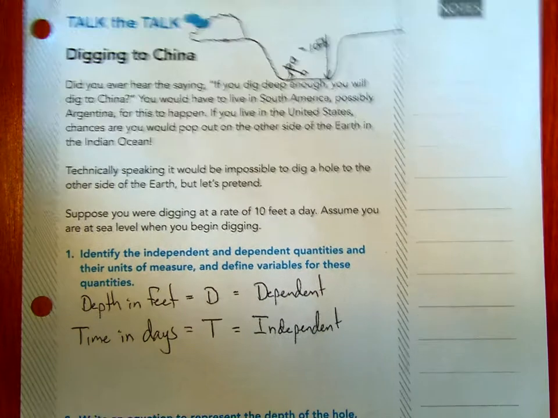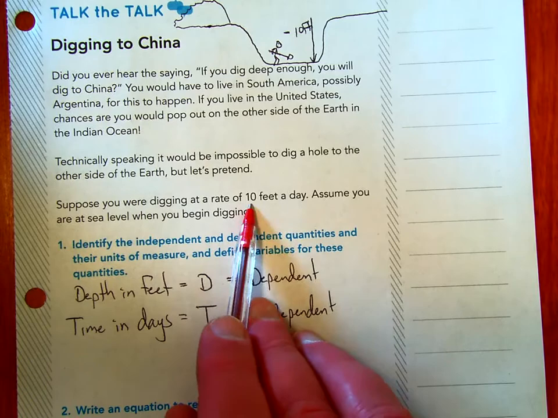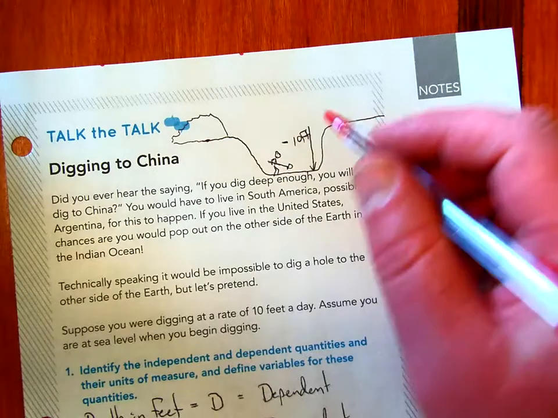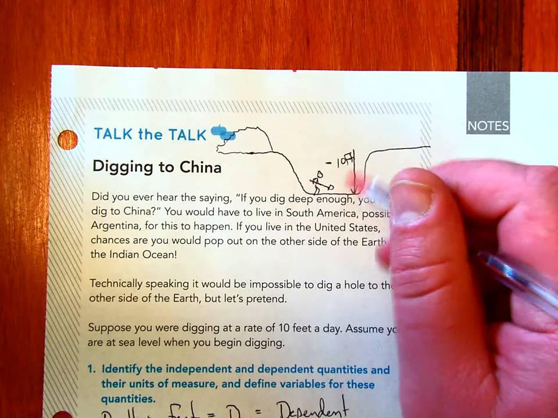Suppose you're digging at a rate. You're going down at 10 feet per day. So every day I drew my little person up here digging dirt, and after one day they've gone down 10 feet.